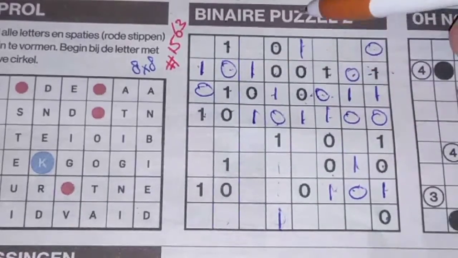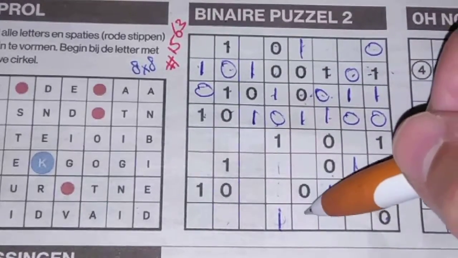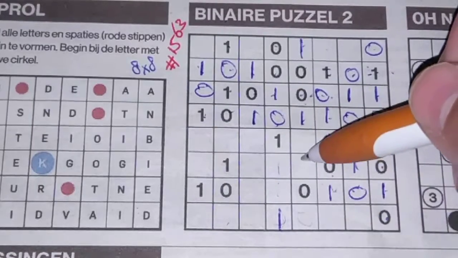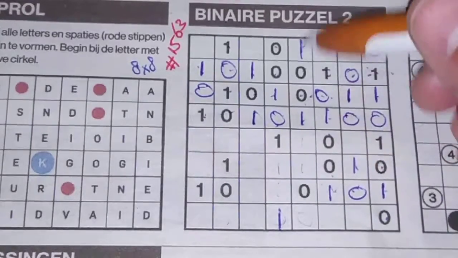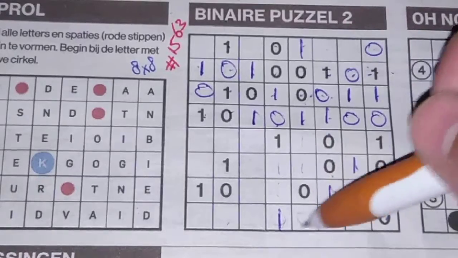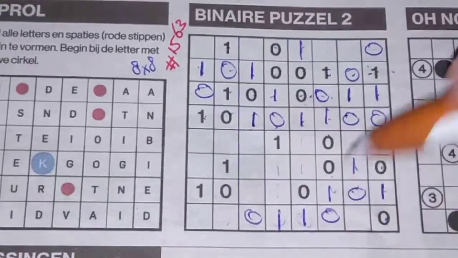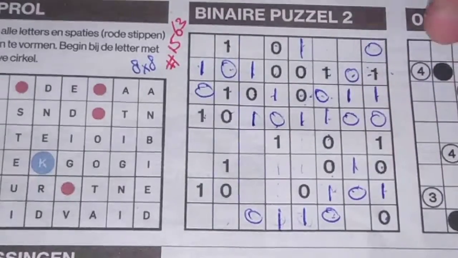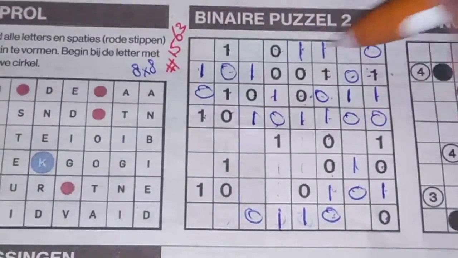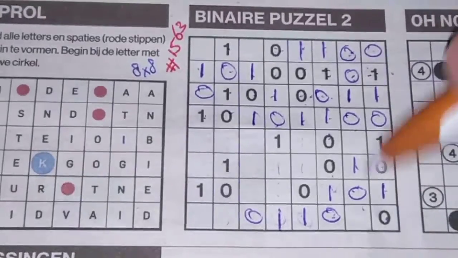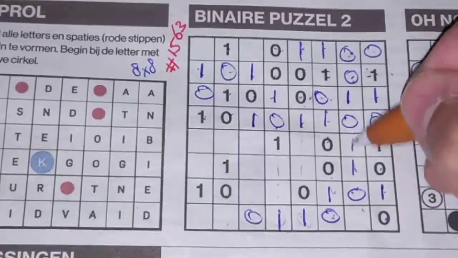3 O's in this column. If I place number 4 here, then we have 3 ones in a row in this column. Not allowed. So this can be an O. This should be a 1. Double 1, here an O, there an O. 4 O's in this column, so the rest are ones.